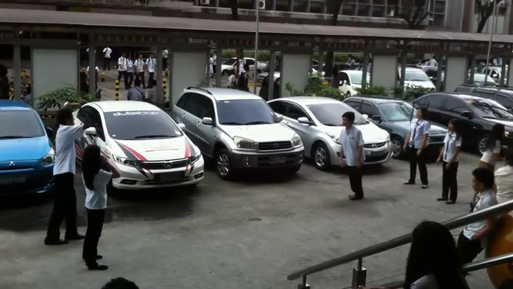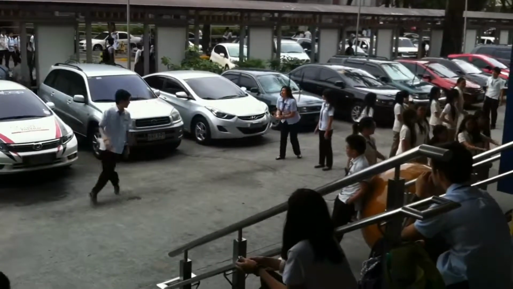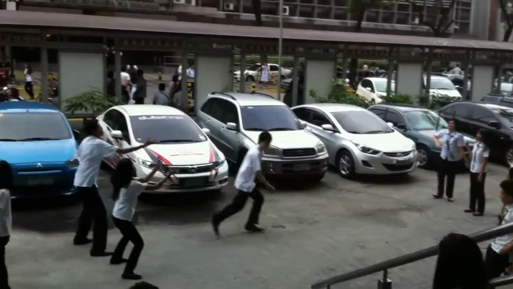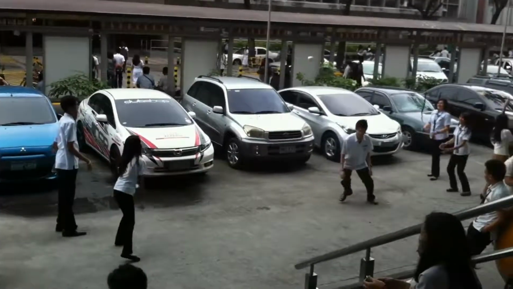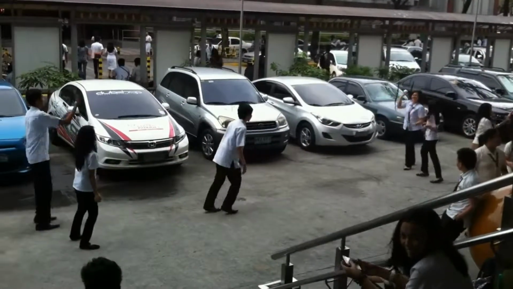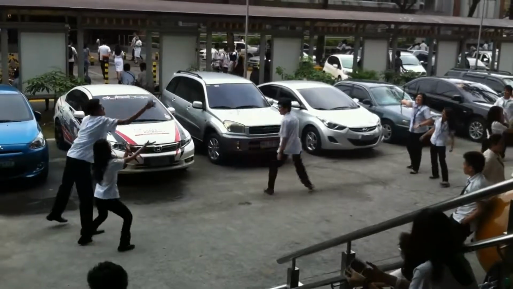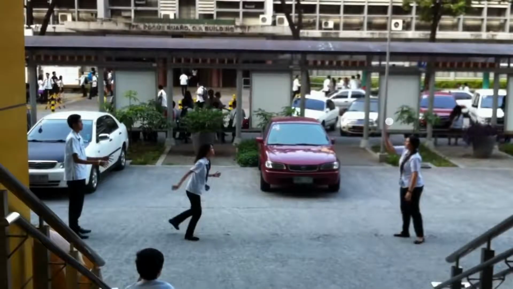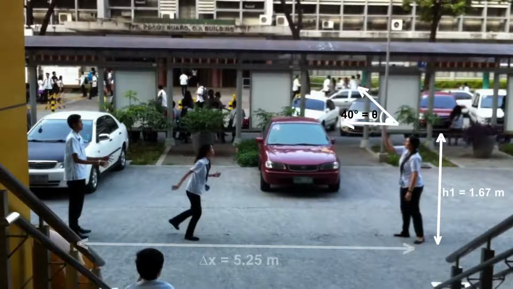Now, we need to solve for the time the ball spent in the air and the velocity of the ball just before it lands on the hands of the other thrower. For this example, assume that Vince has the ball and is located 1.67 meters from the ground at an angle of 40 degrees with the horizontal and is 5.25 meters away from Vic. At what initial speed must Vince throw the ball in order for Vic to catch it? Vic is at a height of 1.75 meters.